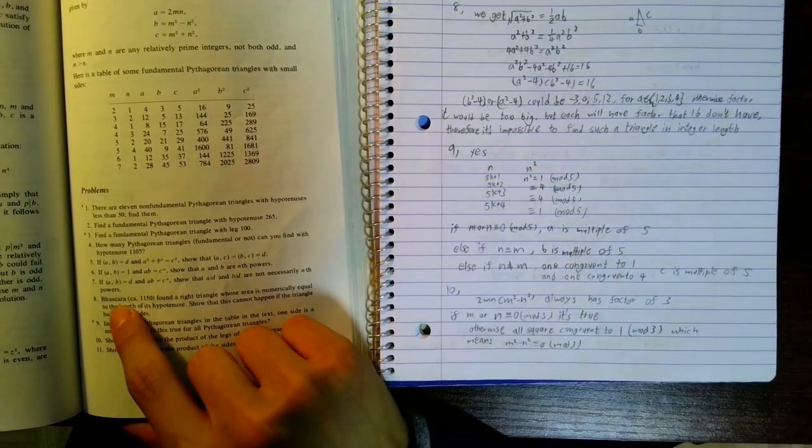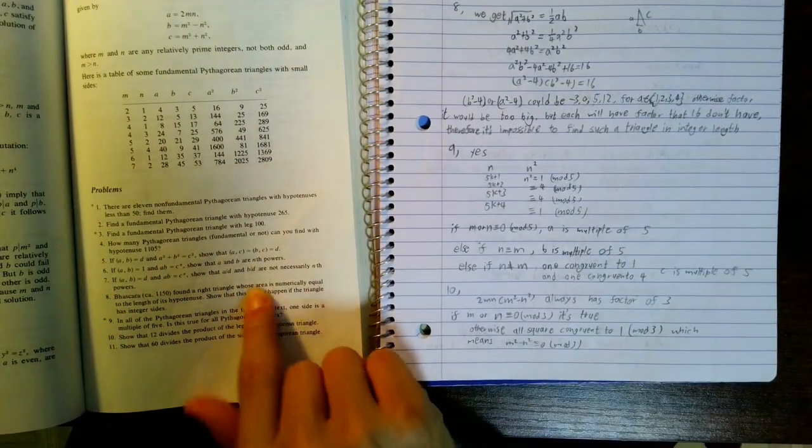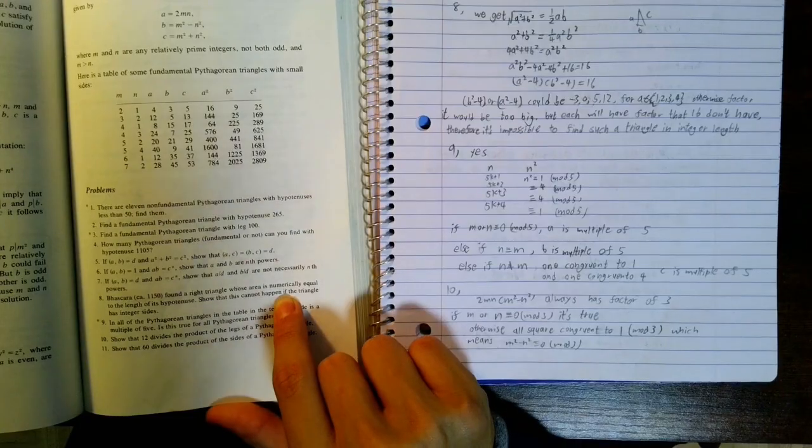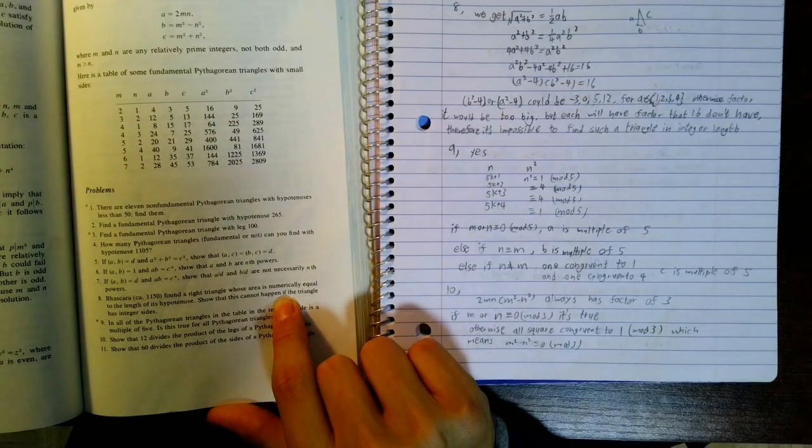And question 8: find a right triangle whose area is numerically equal to the length of its hypotenuse. Show that this cannot happen if the triangle has integer sides.